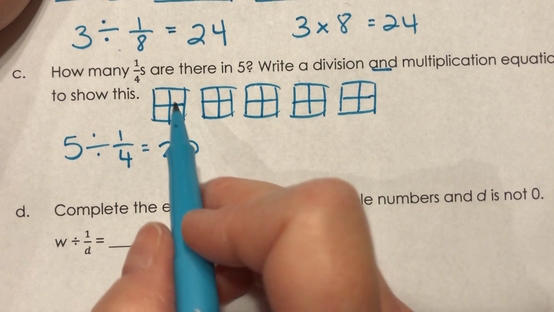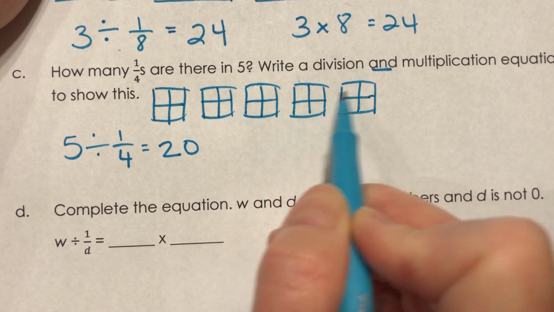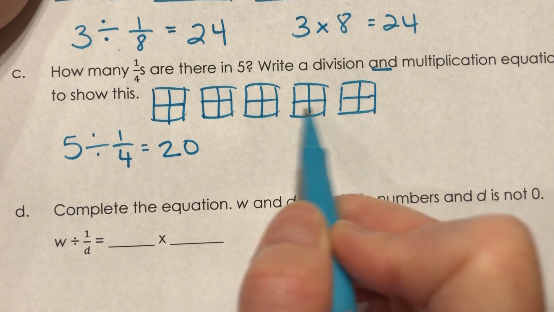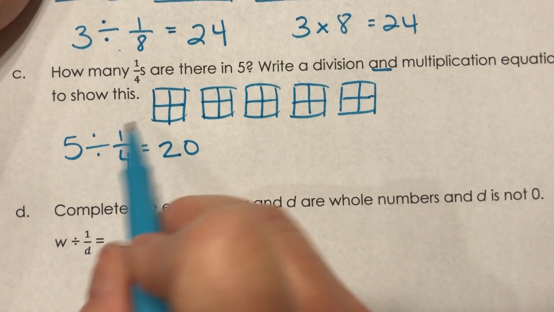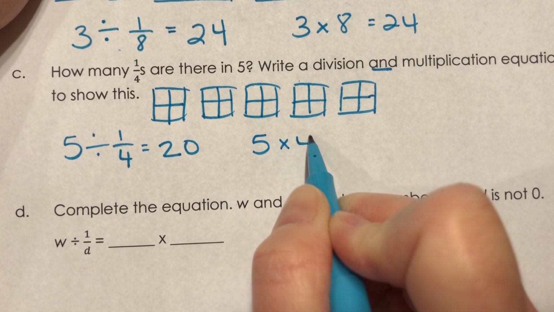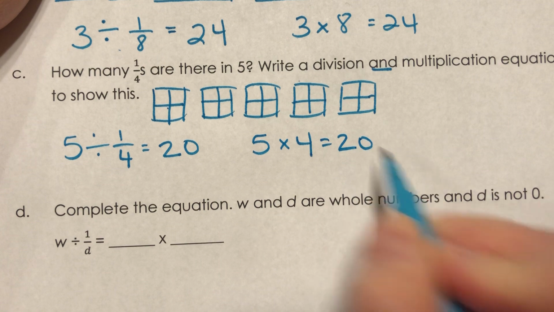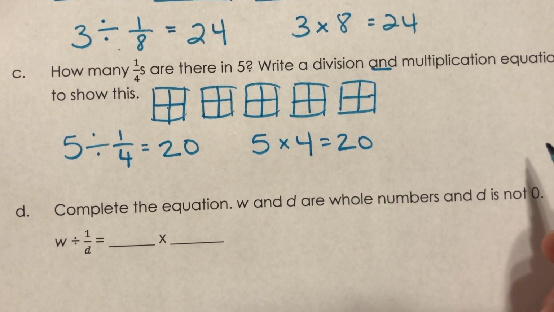And if you look at this, we have 1, 2, 3, 4, 1, 2, 3, 4, 1, 2, 3, 4, 1, 2, 3, 4, 1, 2, 3, 4. We have 4 five times, right? So instead of saying 5 divided by 1/4, to get that 20, I could just say 5 times 4 because I have 4 pieces 5 times. And I get my same answer of 20.